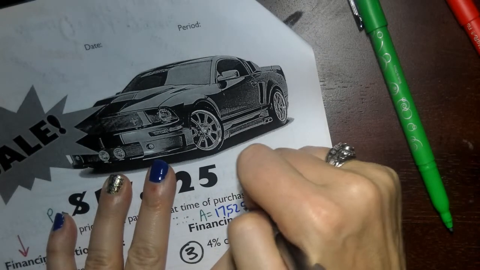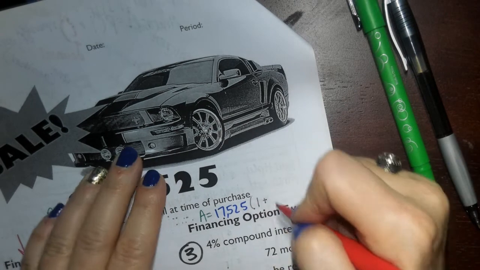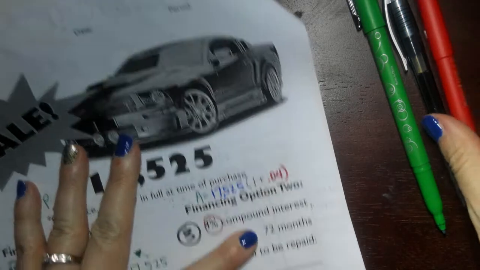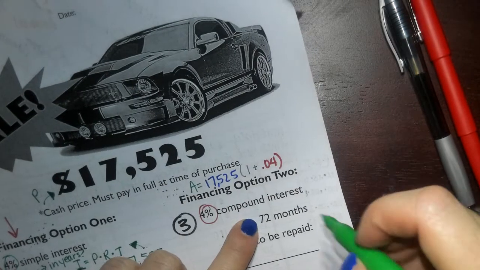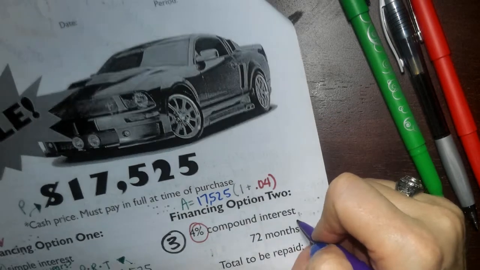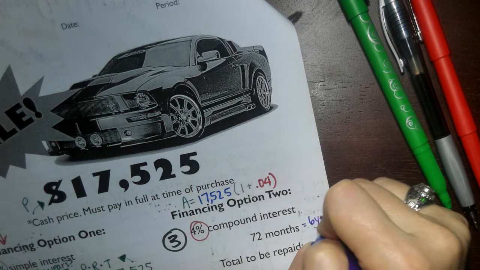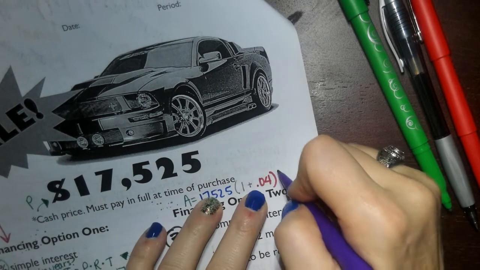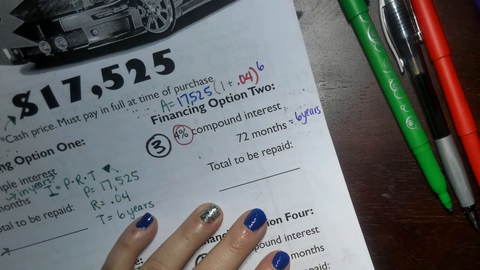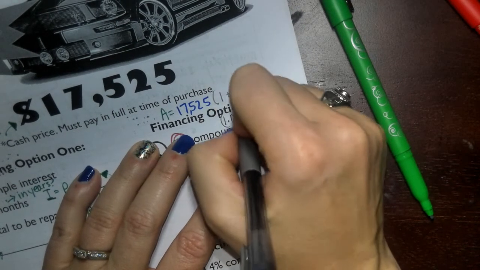And that's times 1 plus the interest rate, which is 4%, 0.04, and 72 months. Now, 72 months, we can put that in years. This equals 6 years. Okay, so 6 would be that. All right, so then, let's see here. It would be 1.04 to the 6.